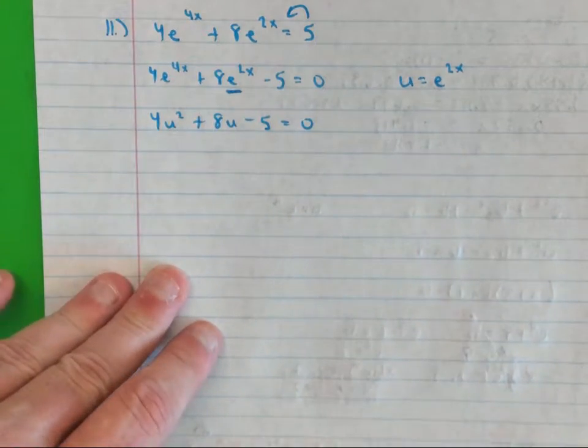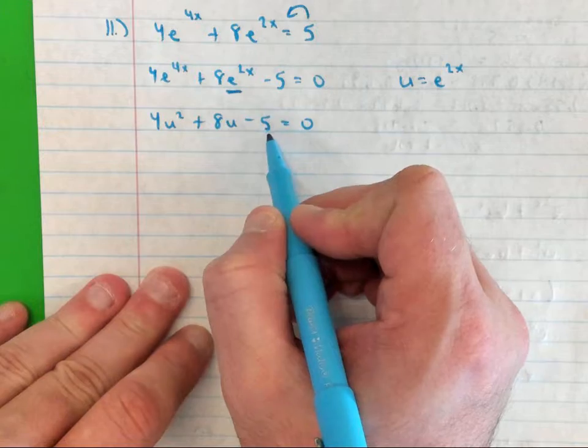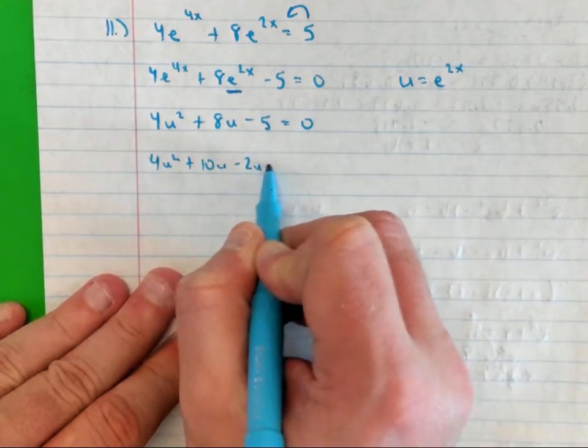Now, I do bust them up and AC hard. Do whatever method you learn. It's got to multiply to give me negative 20, add to give me 8. That's positive 10 and negative 2.